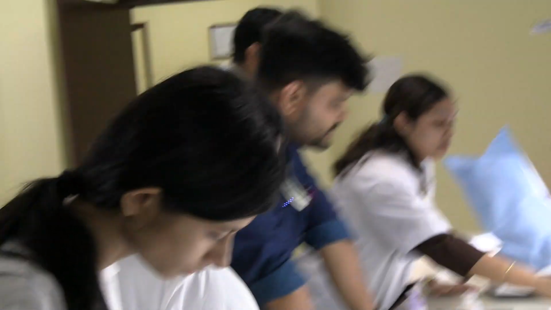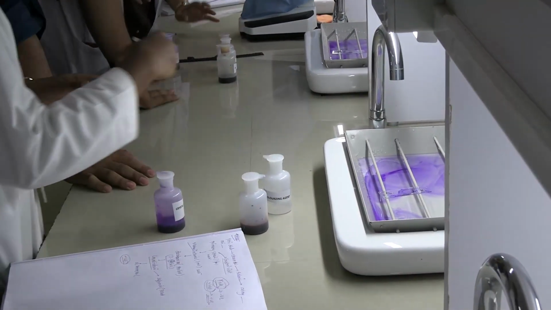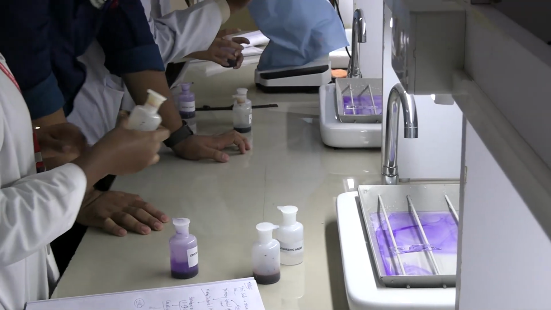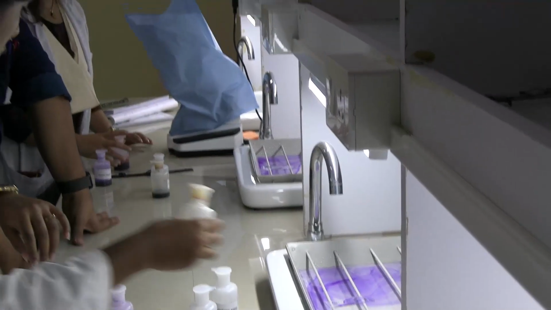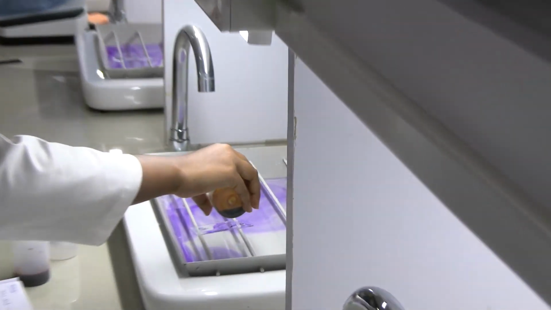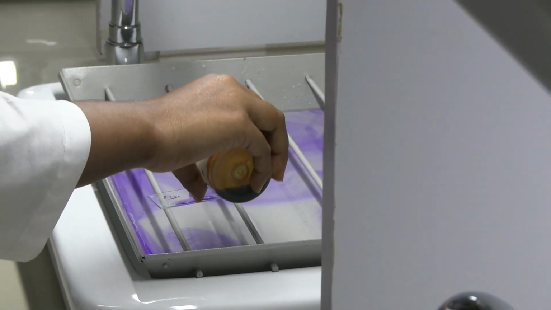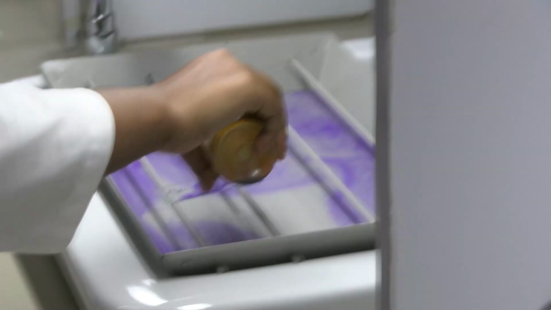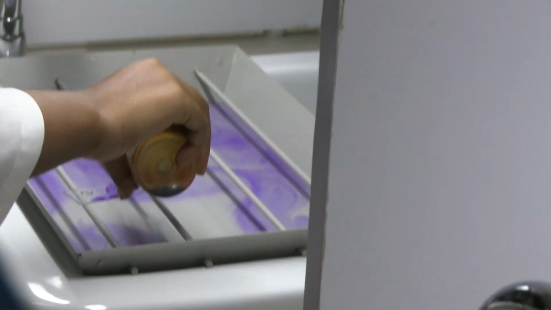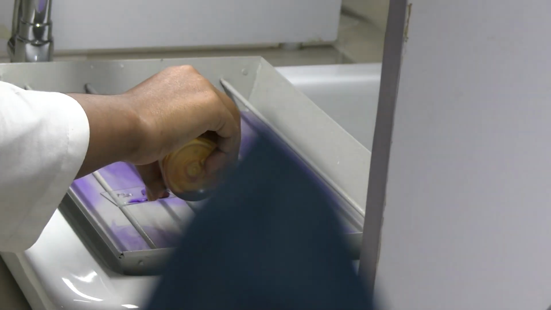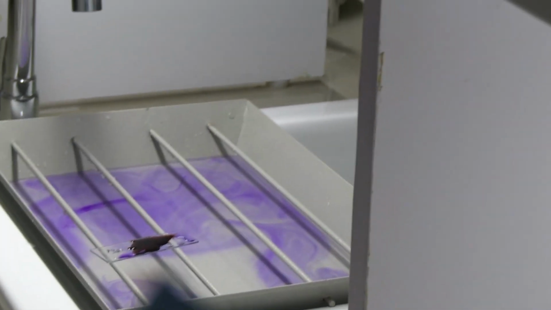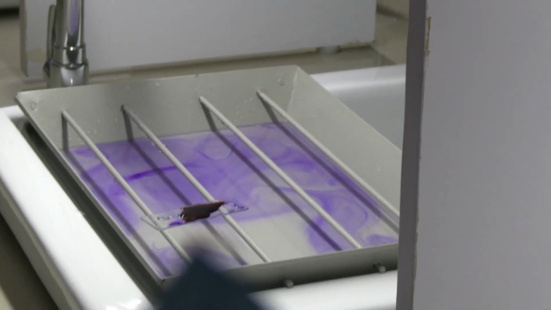Now, what is the second step? Mordant. Okay. So we're gonna take the mordant, and we'll flood the smear for how long? Mordant for 1 minute. Okay, 1 minute. Place the mordant. There's no issue. Flood the whole thing. Okay, it's enough. So you're gonna wait for 1 whole minute again, okay?